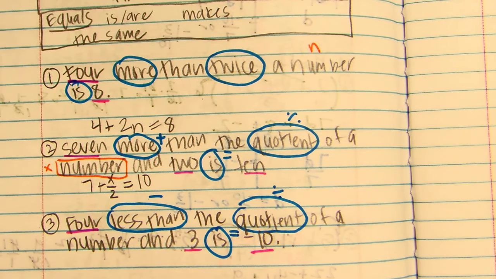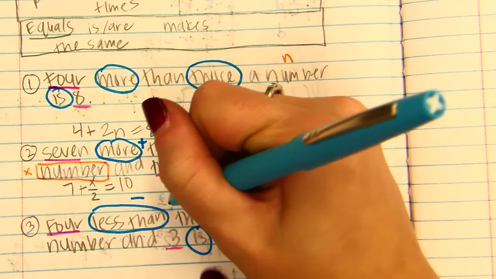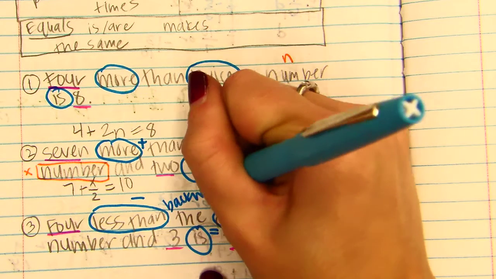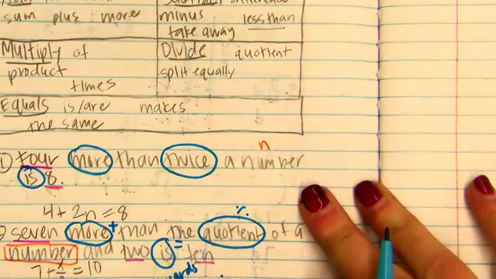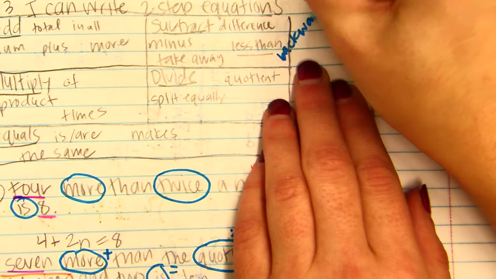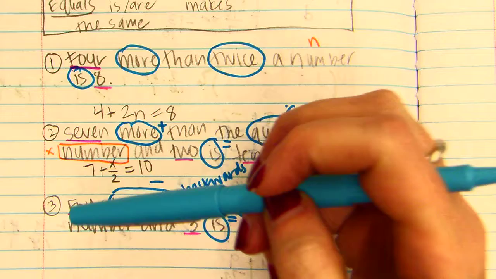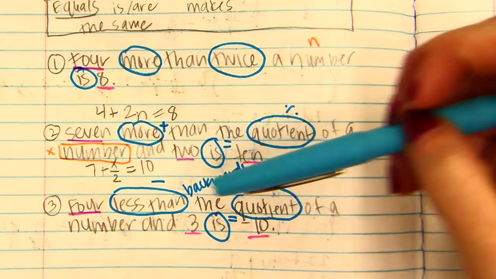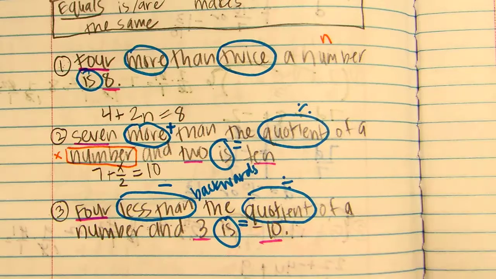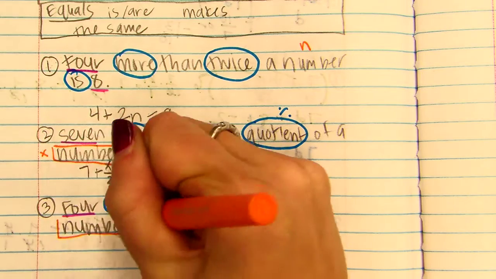So what's special about less than ones is less than is always backwards. So I'm going to write that here. I'm also going to write that here on my chart. Less than is always backwards. So instead of doing 4 minus x divided by 3, because my variable is going to be right here, this is my variable.